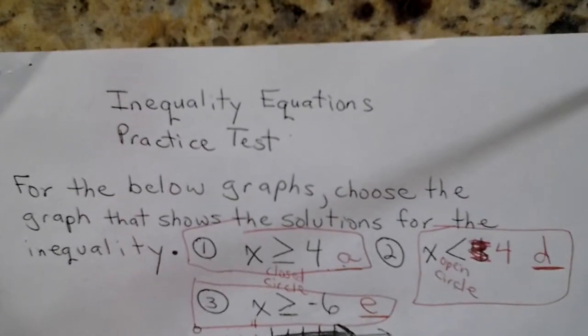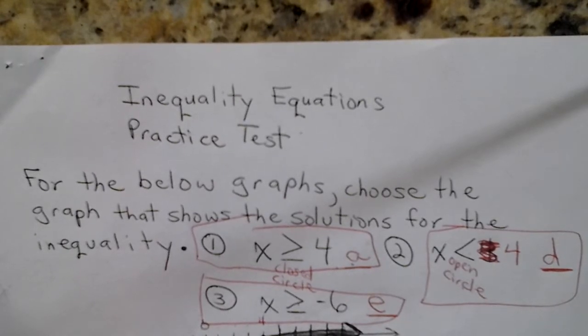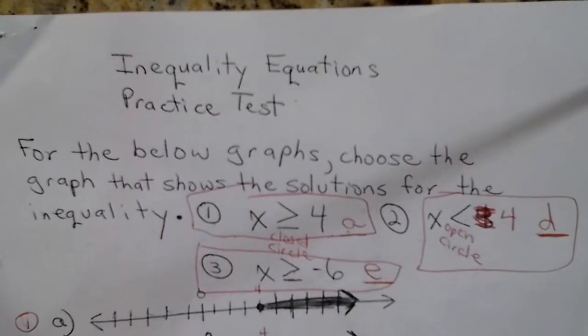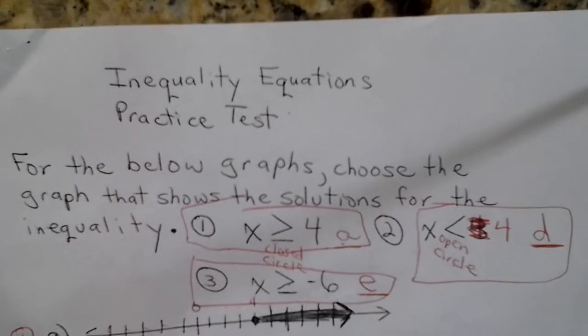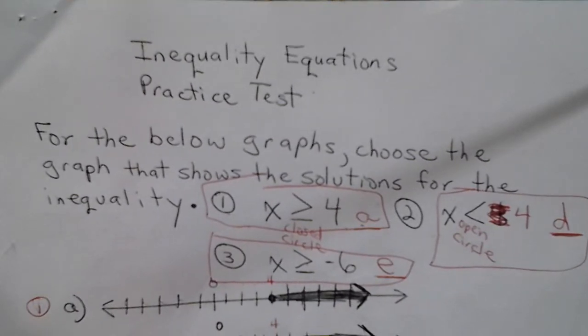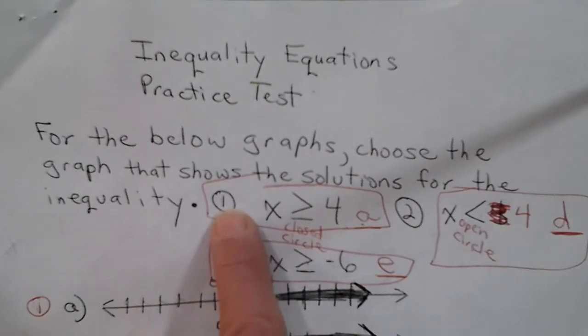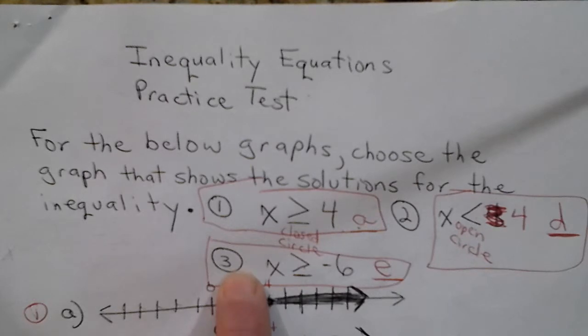Okay, we're going to look at the solutions to the inequality equations practice test. All right, and I have a scratch out here, so let's read what it's asking for. For the below graphs, choose the graph that shows the solutions for the inequality. So I have inequality number 1, inequality number 2, and inequality number 3.